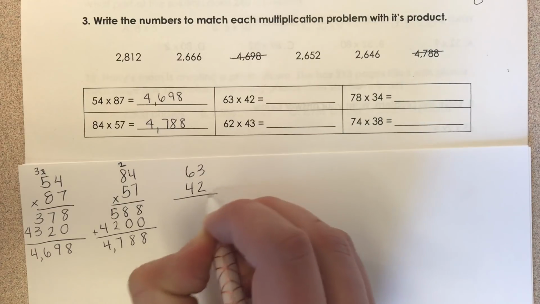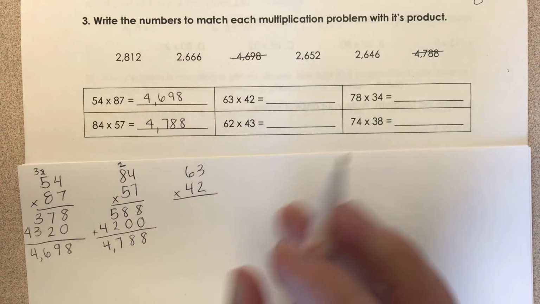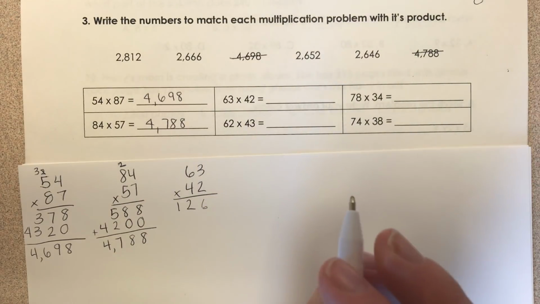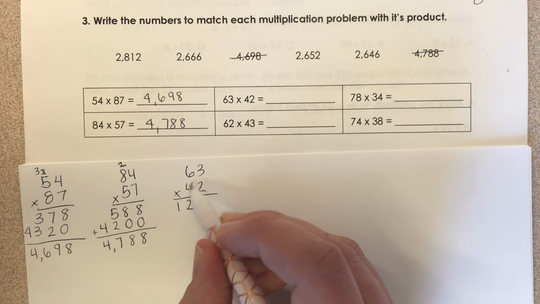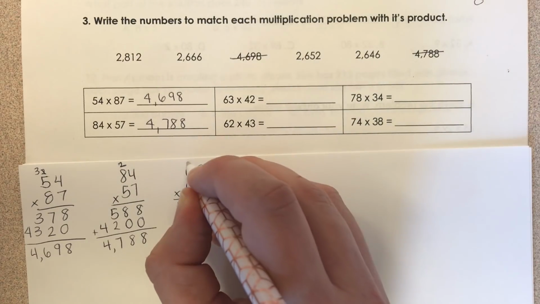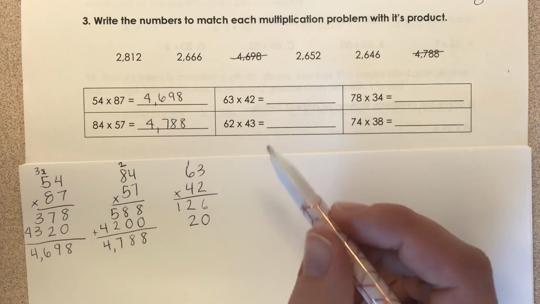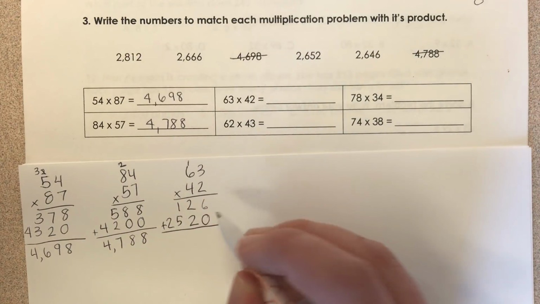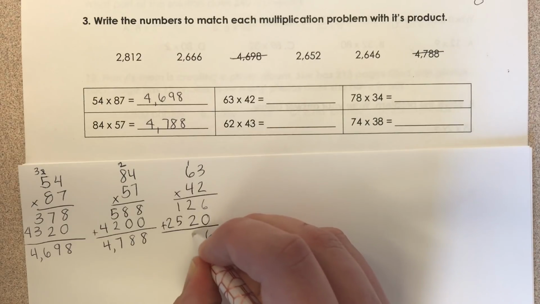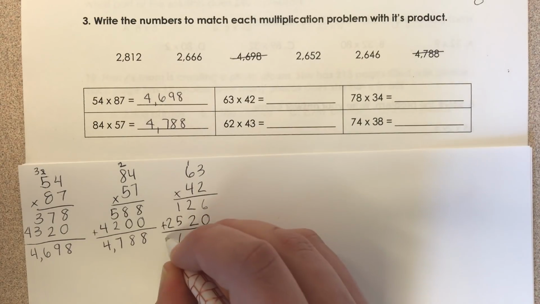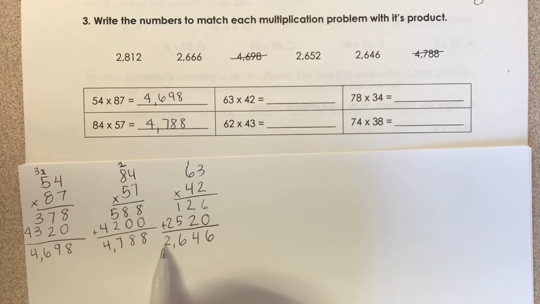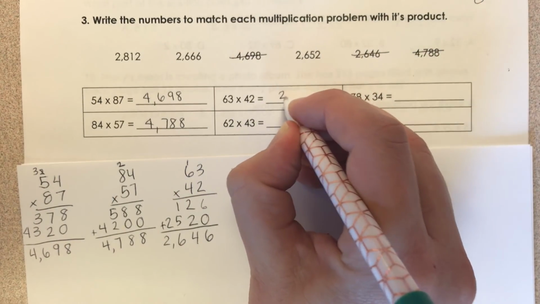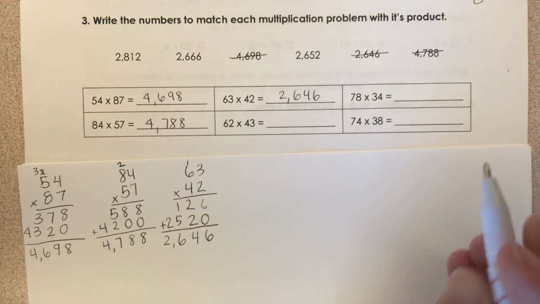All right, next problem. 63 times 42. I'm going right to this one. 3 times 2 is 6. 2 times 6 is 12. Put my placeholder. 4 times 3 is 12. Put my 2 down, carry my 1. 4 times 6 is 24, plus 1 is 25. 6, 2 plus 2 is 4, 5 plus 1 is 6, and bring down my 2. So now I have 2,646, and I can see that one is right here.